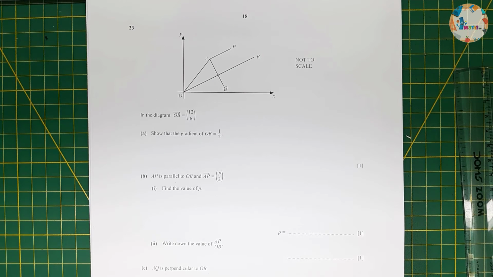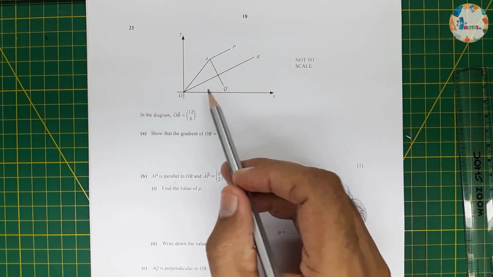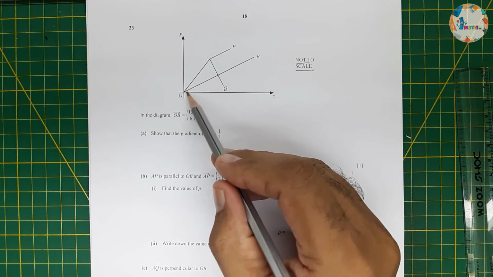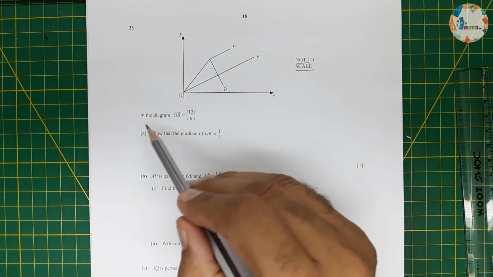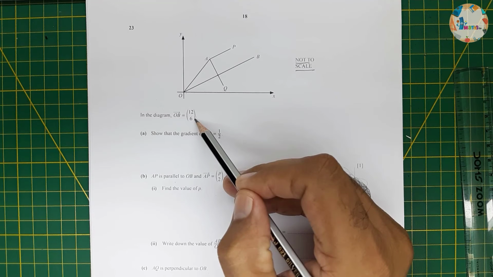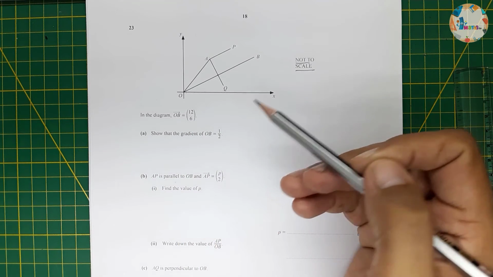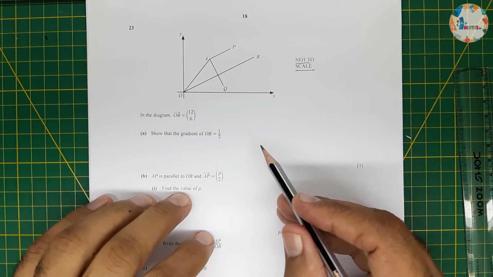Here comes question number 22. OX, OY coordinate axes are provided. This diagram is not to scale. So OA, P, B is also provided. Q is provided in the diagram. OB is equal to 12, 6. So show that the gradient of OB is equal to 1 by 2.